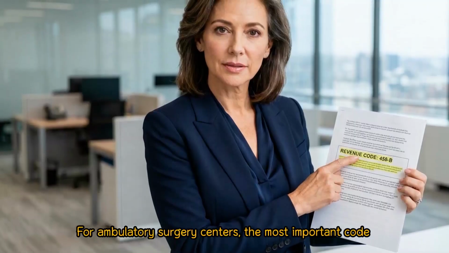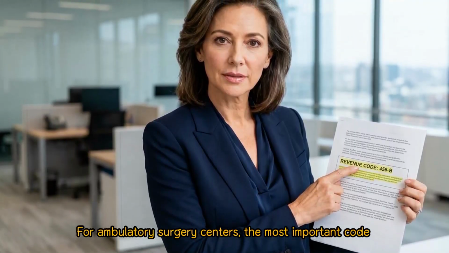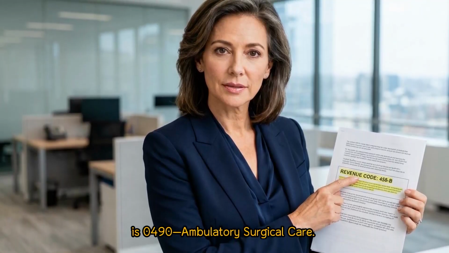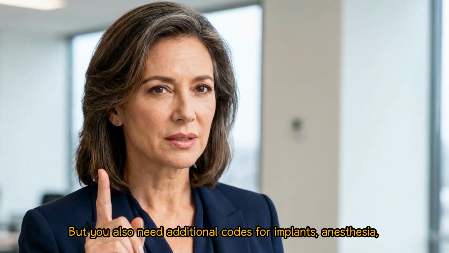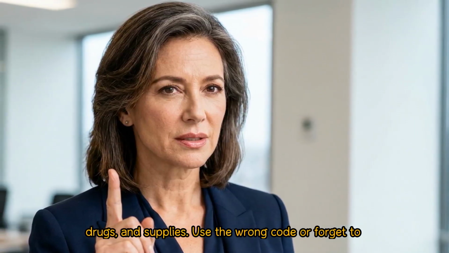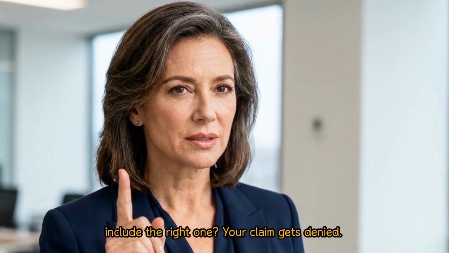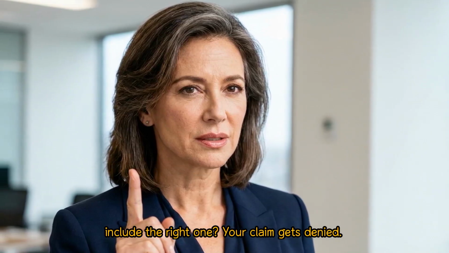For ambulatory surgery centers, the most important code is 0490, ambulatory surgical care. But you also need additional codes for implants, anesthesia, drugs, and supplies. Use the wrong code or forget to include the right one, your claim gets denied.